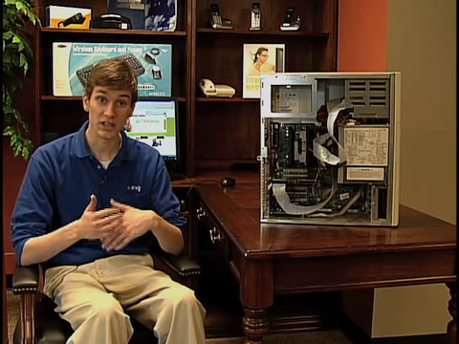Welcome to another episode. Today, as you probably guessed, we're going to be looking at the inside of a computer, kind of give you the basic idea of what's in there, what can be done to a computer, and what can't be done to a computer. So we'll talk about some of the parts, look more closely at them and what they do, and I think you'll come out learning quite a bit.